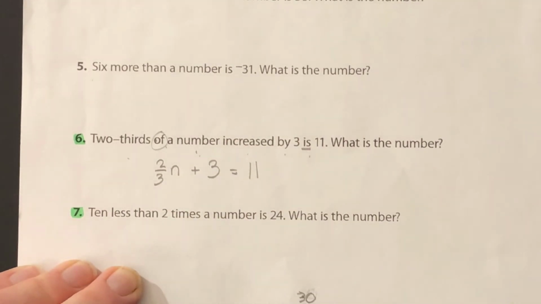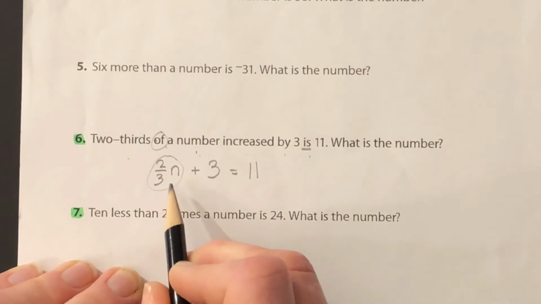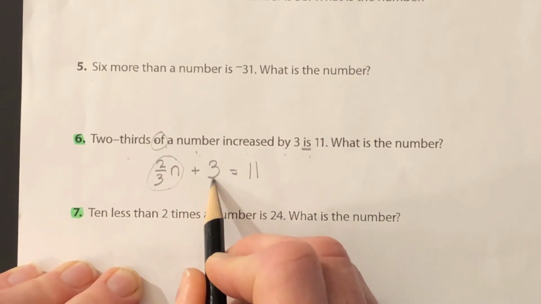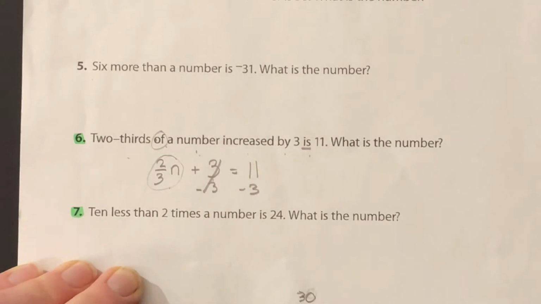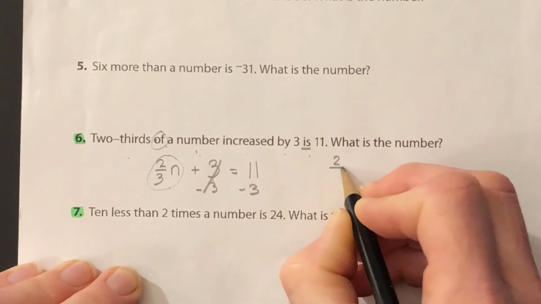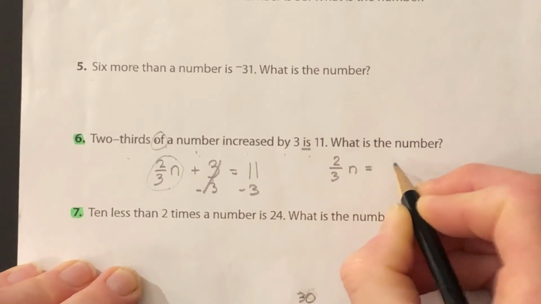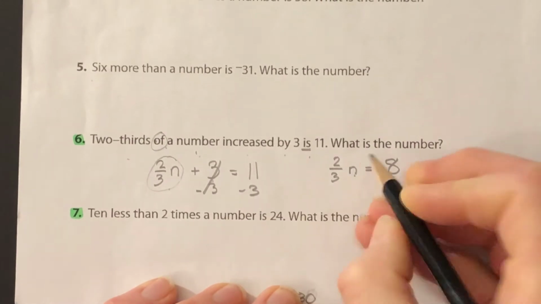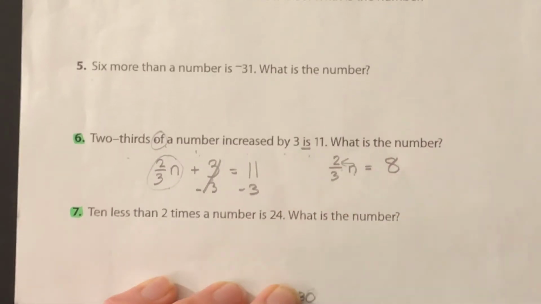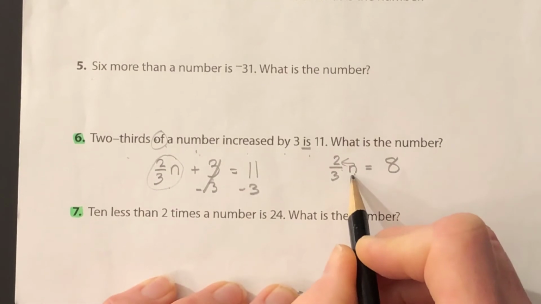What is the number? So, the first thing we're going to do is get that by itself. In order to get that by itself, we will subtract 3 from both sides. Minus 3, minus 3. That leaves us with 2/3 n equals 8. Now you're probably wondering what we should do. Well, what I'm going to do, you see that n? I'm going to put it up there with the 2 because it's a whole.